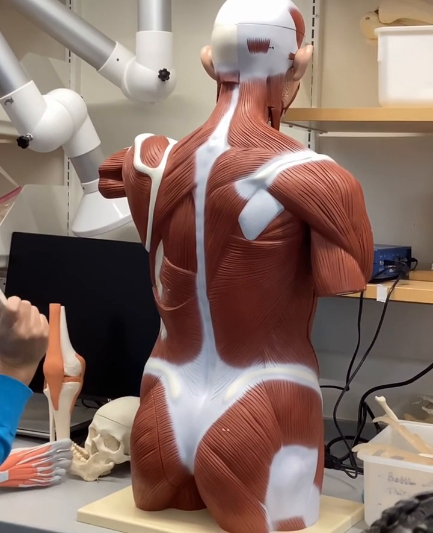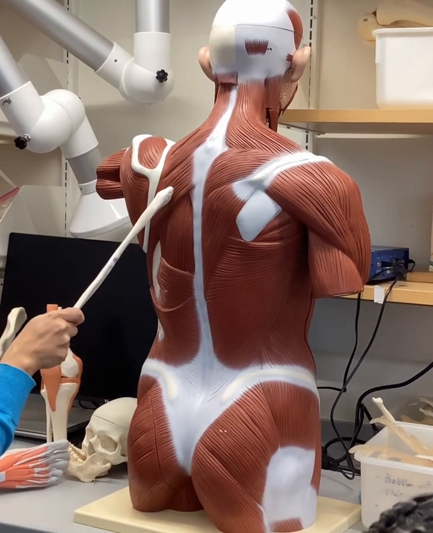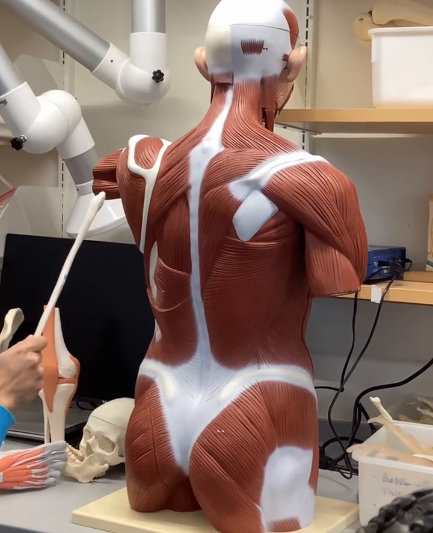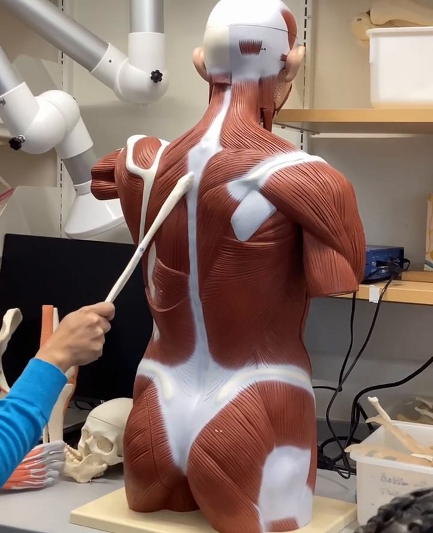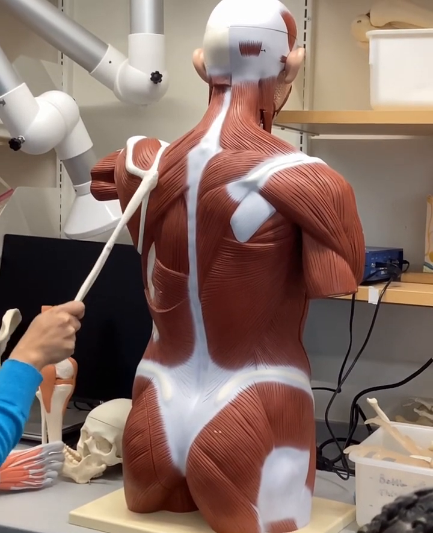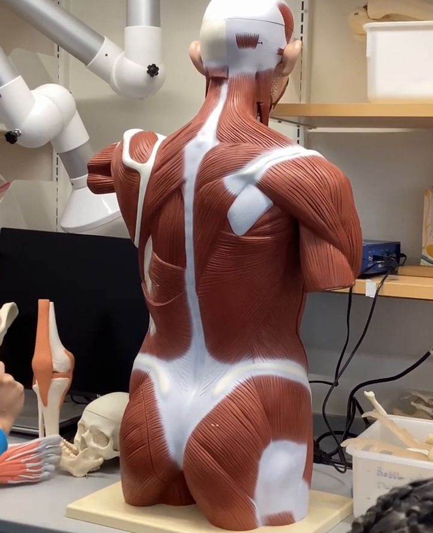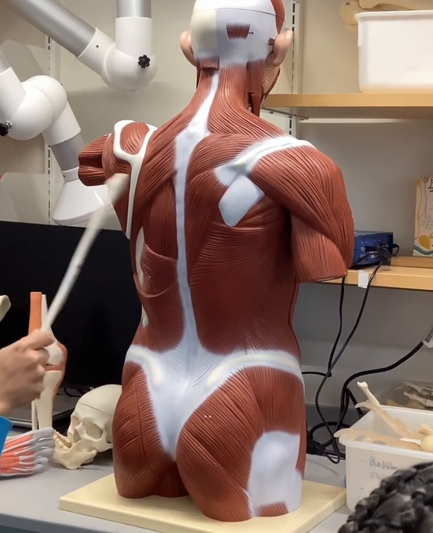Rhomboid minor and major. Good. Rhomboid major, it's bigger. Rhomboid minor, smaller. Which one do you think is the origin and the insertion? This would be the origin. This is the insertion because it's the one that moves towards the origin. Okay. Let's move down. What else is here?